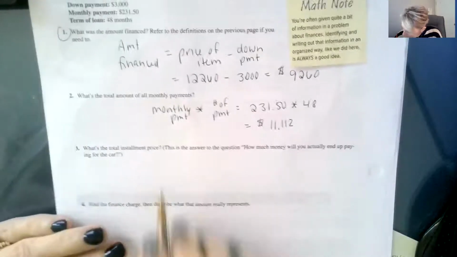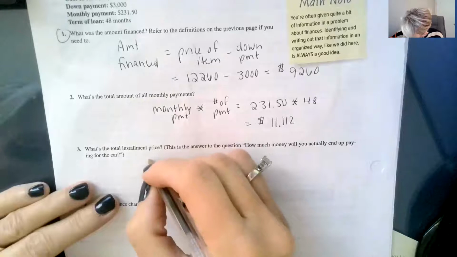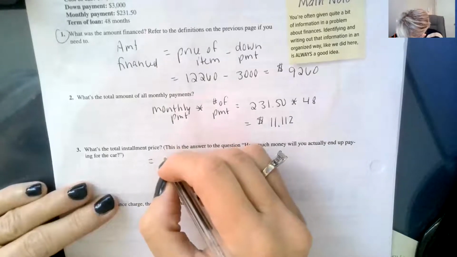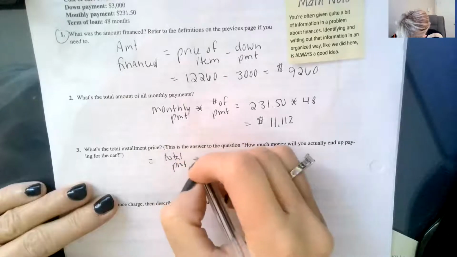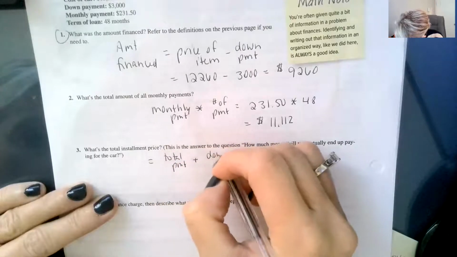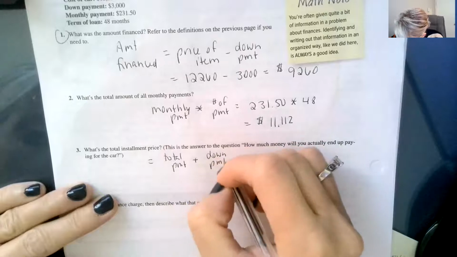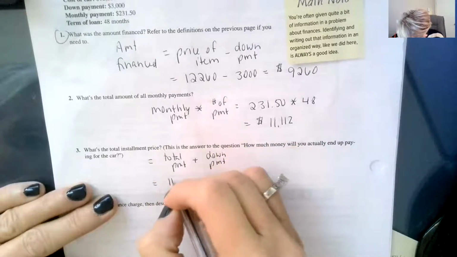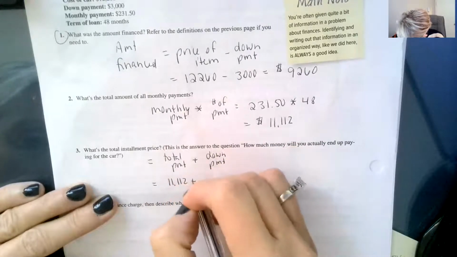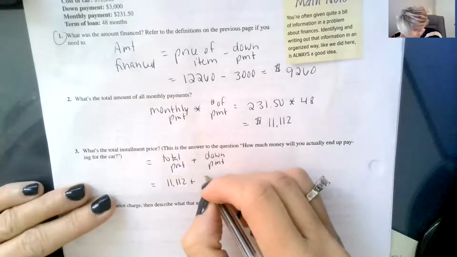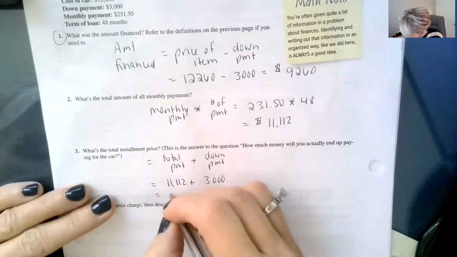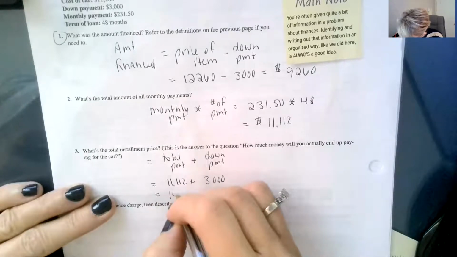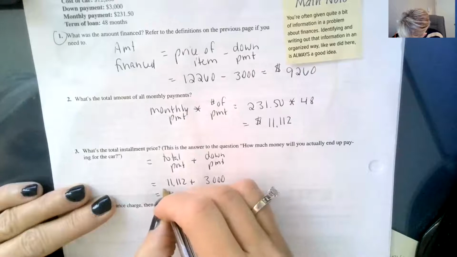What's the total installment price? So that is the total payments plus the down payment, because you did spend money on that. So your total payments was $11,112 plus the $3,000 that you put down. So the total installment price was $14,112.